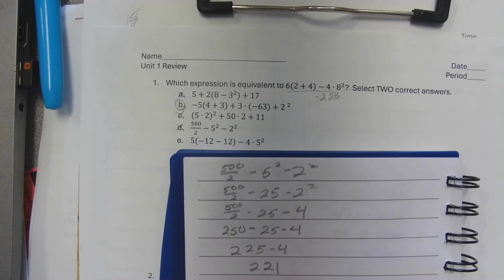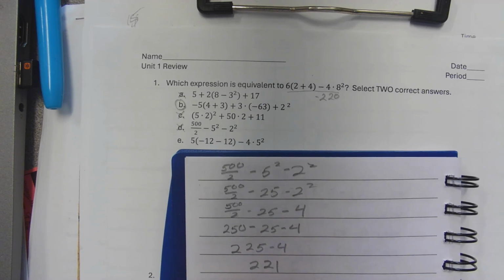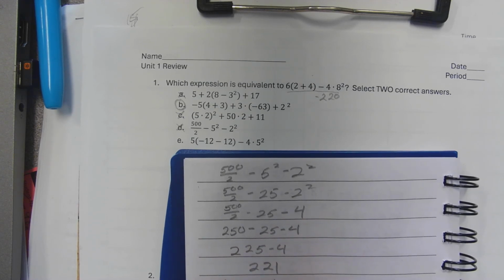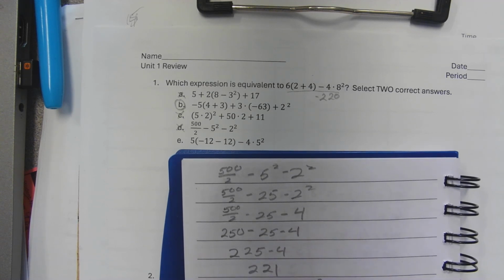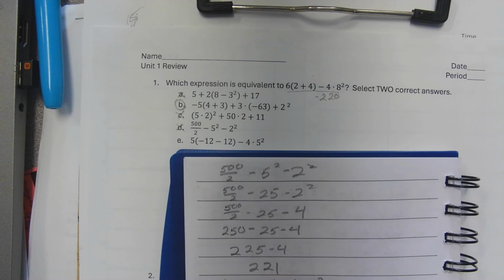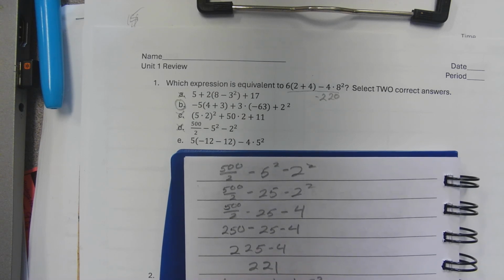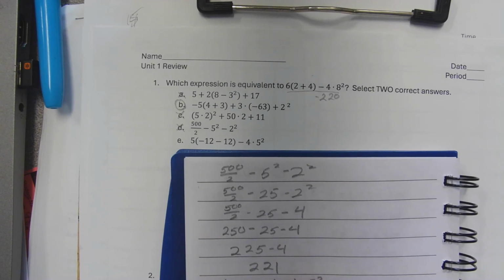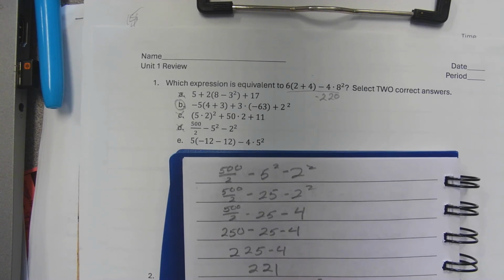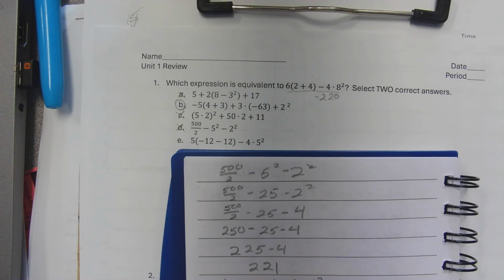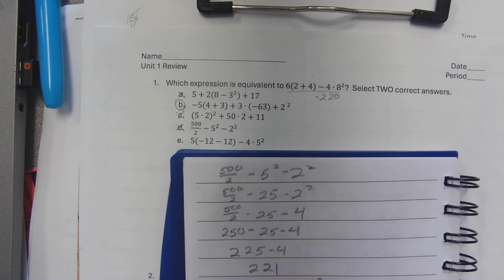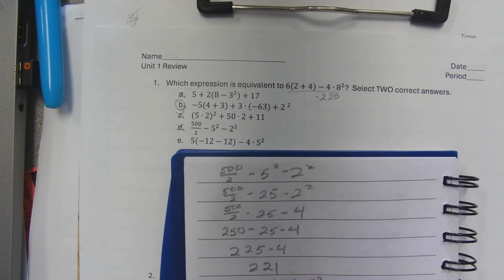And so we move on to E. So 5 times (negative 12 minus 12) minus 4 times 5 squared. Well, parentheses first, so negative 12 minus 12 is negative 24. Now, exponents next. 5 squared is 25.